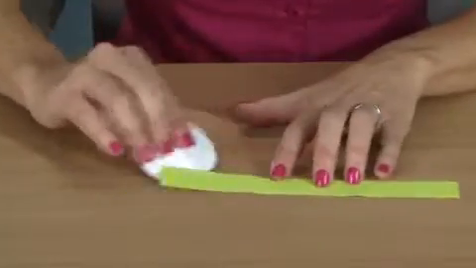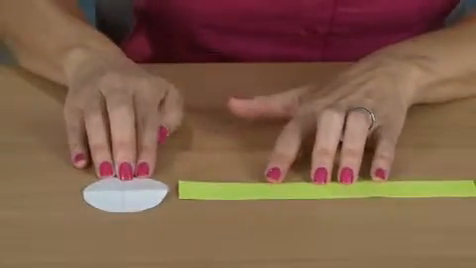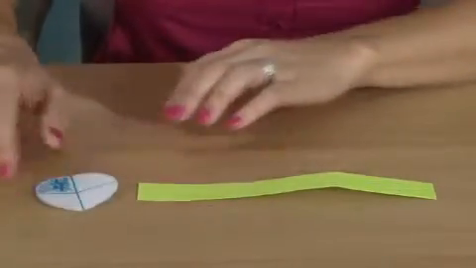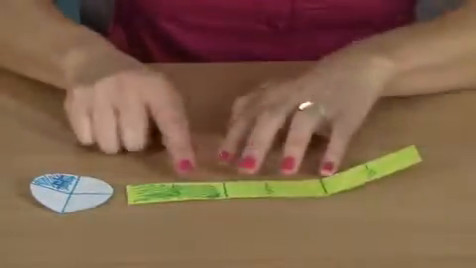The second one is that when comparing fractions, you have to make sure that the wholes are the same. I couldn't compare this circle to this bar, or a fourth of this circle to a third of this bar.